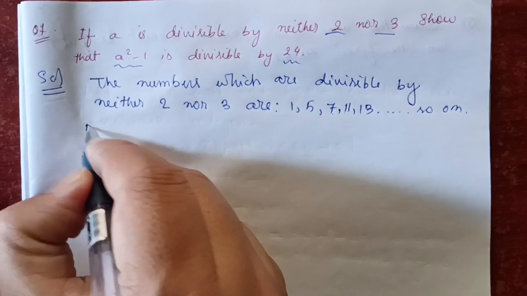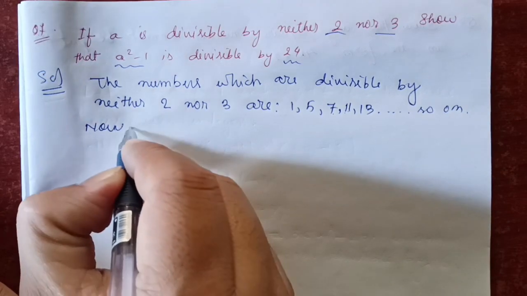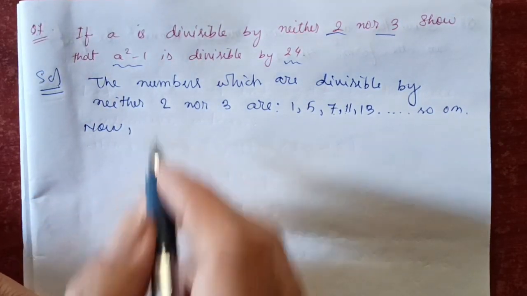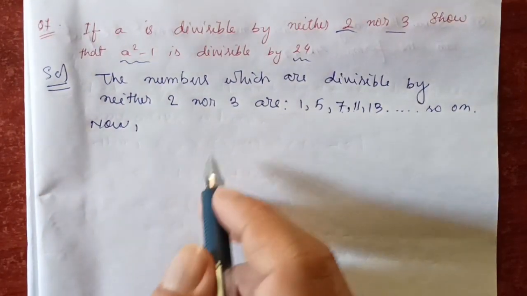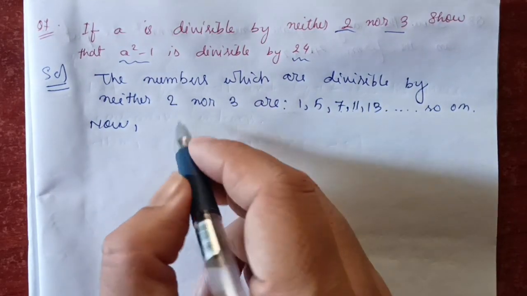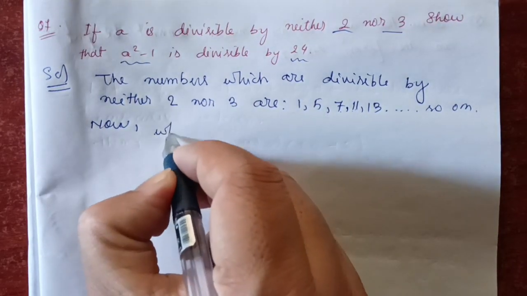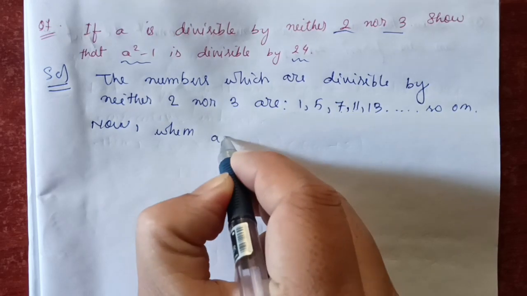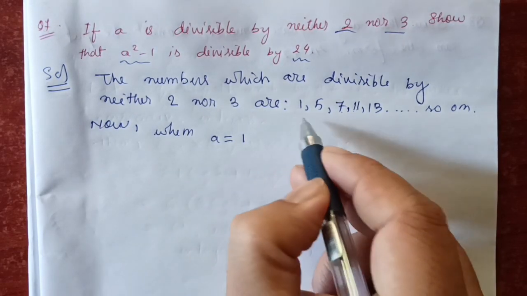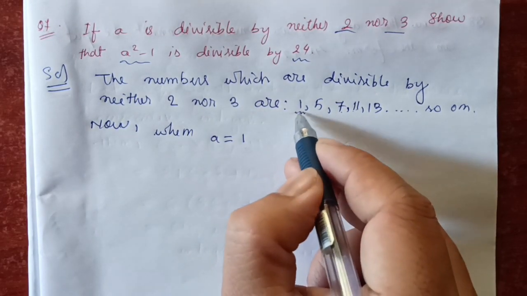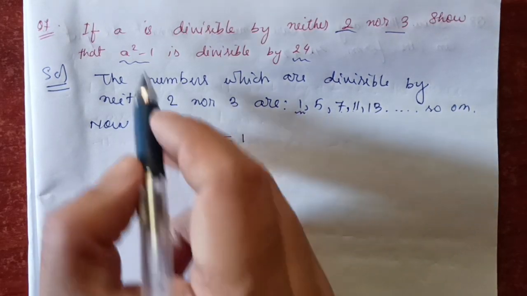Okay, so now let us look at that one. Okay, then now see a. Now let us put when a equal to 1. Let us start with this number when a equal to 1. So what is our formula?